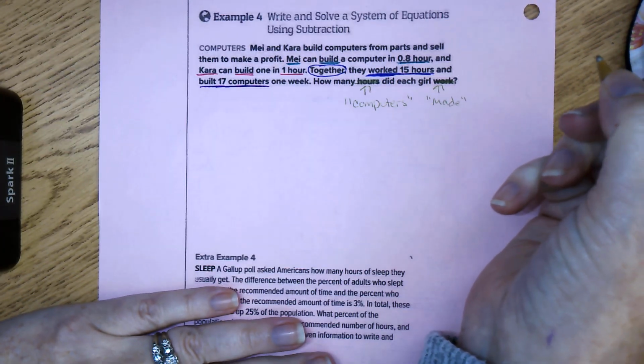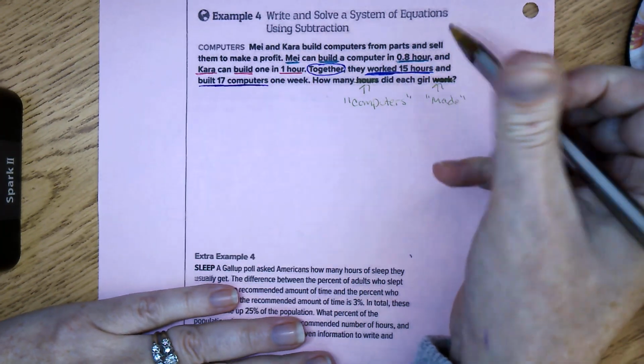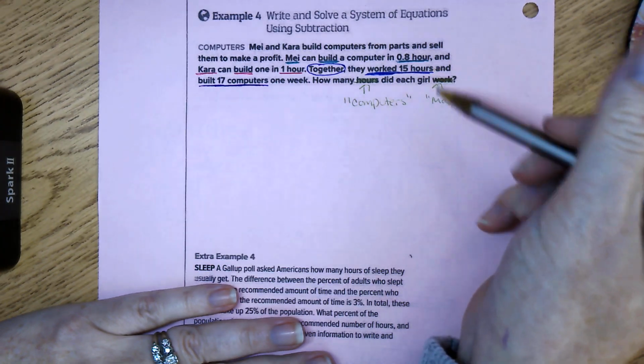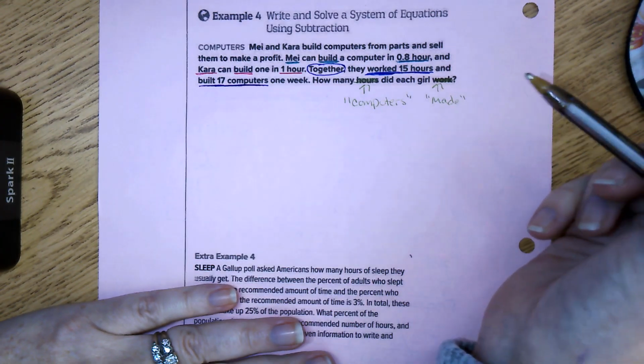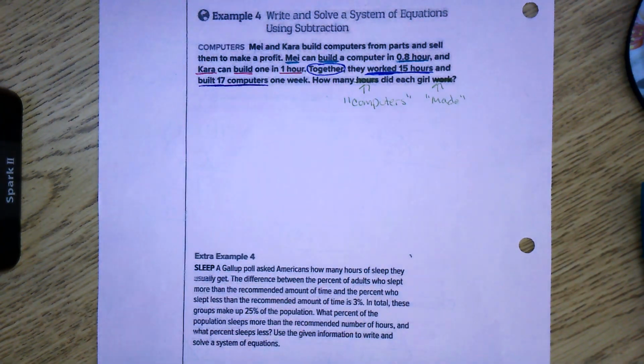Because that is literally the question that gets answered in the book where I got this from. And so that is the question we are going to answer. How many computers did each girl make? Yeah, that's a little better grammar, but that's okay. Good thing I am not your English teacher. I'm your math teacher. But we are going to talk about subjects and verbs.